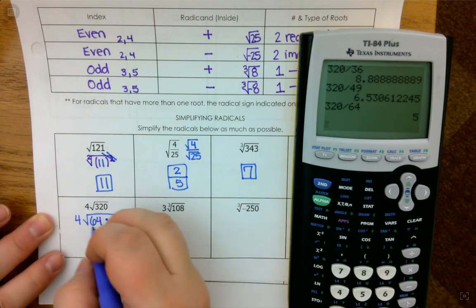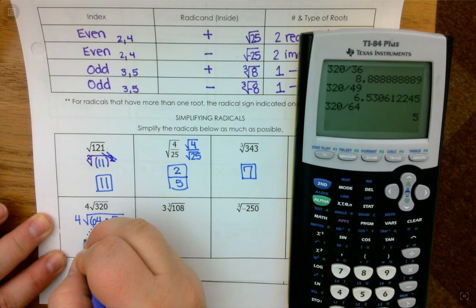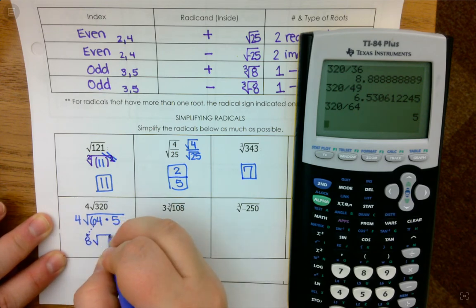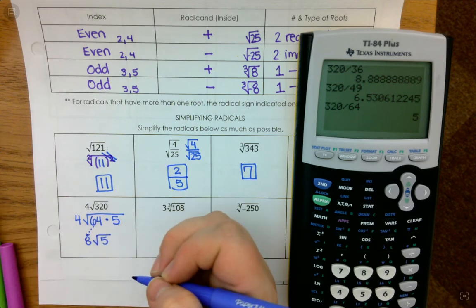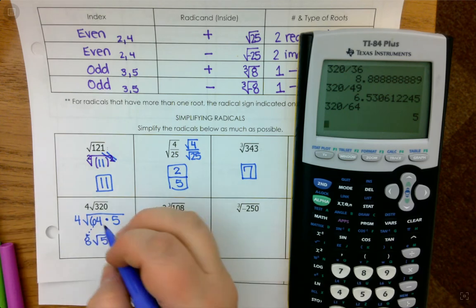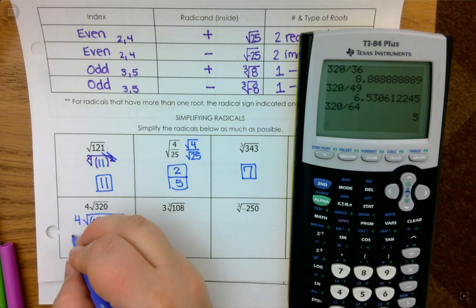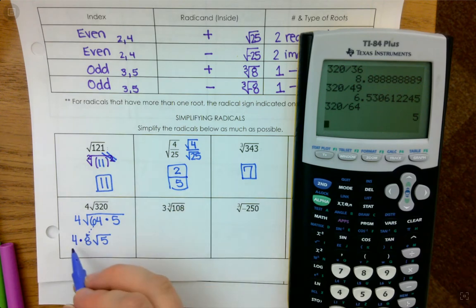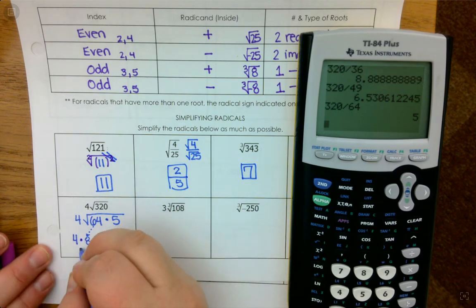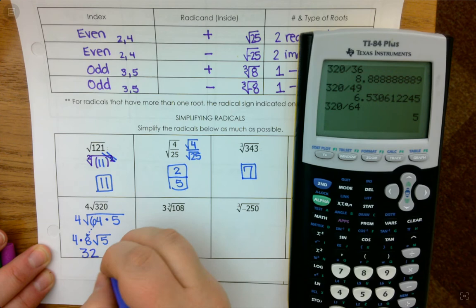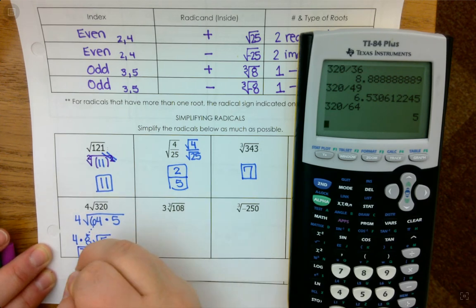And the square root of 64 is 8. So that 8 gets to come outside, but the 5 has to stay underneath because there is no square root of 5. It only gets to come outside if you can do the square root. And then this 4 is still out there. What happens is it gets multiplied. So if there are any numbers outside together, they get multiplied together. 8 times 4 is 32. So we have 32 square roots of 5 as our answer.